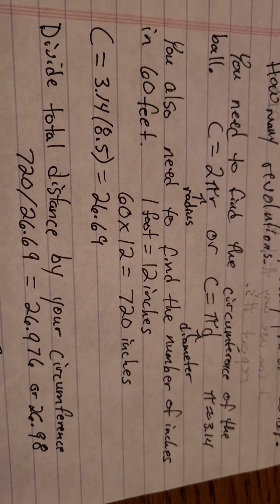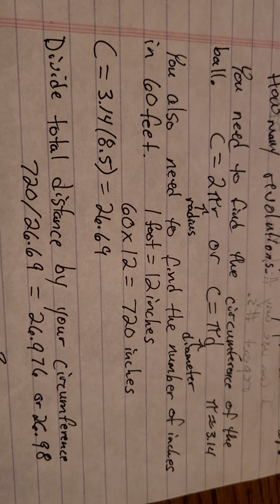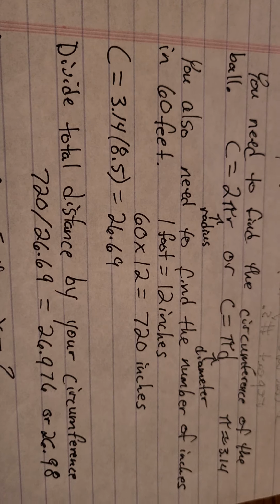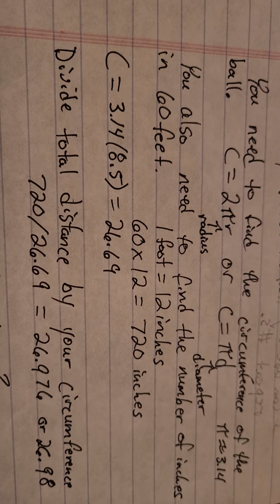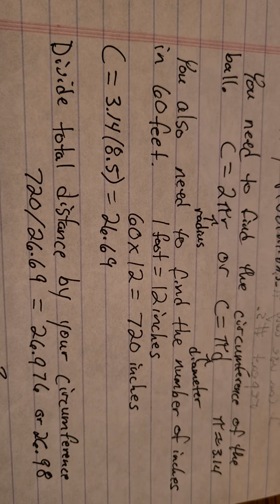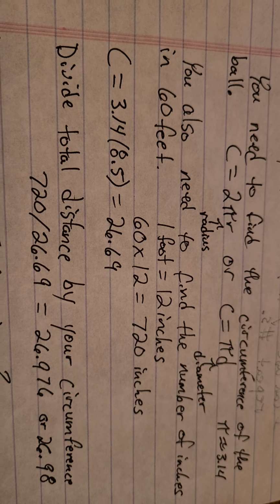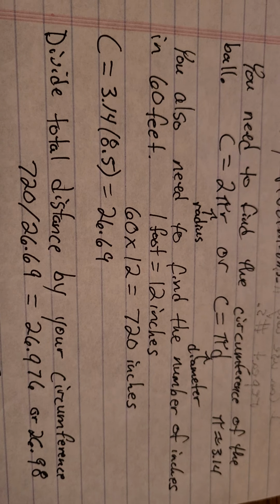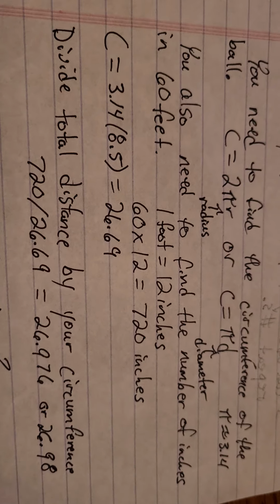Because we use an approximation for pi of 3.14, your answer should be in 2 decimals, which means when you take 720 divided by 26.69, you get 26.976, which rounds up to 26.98.